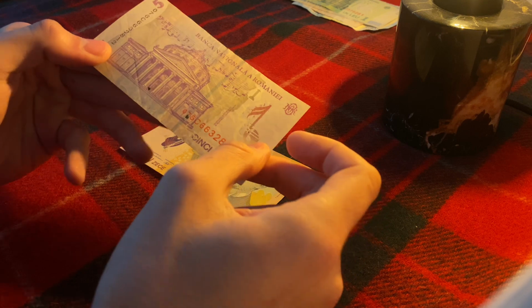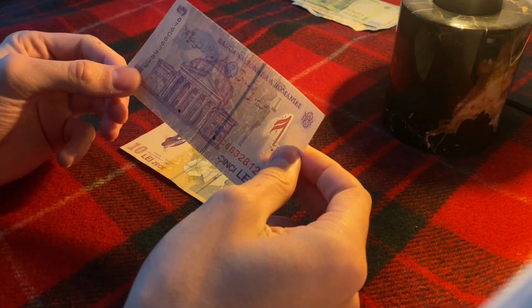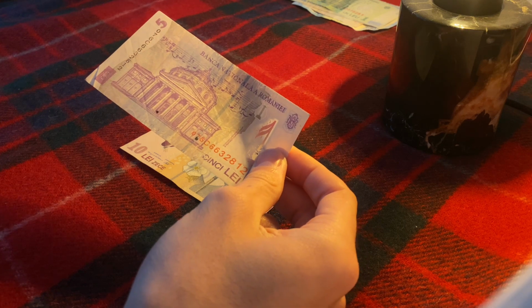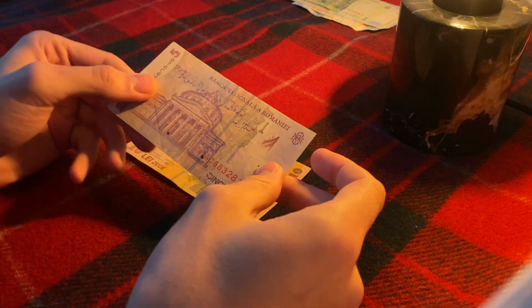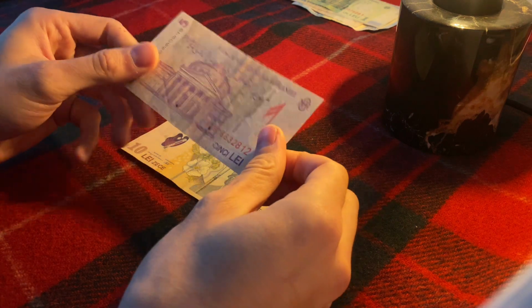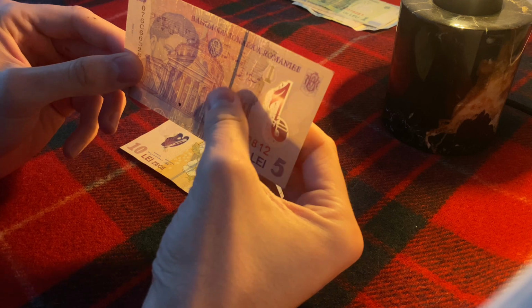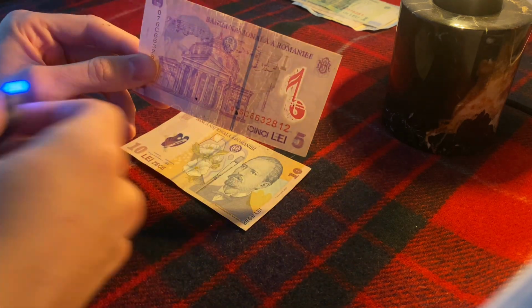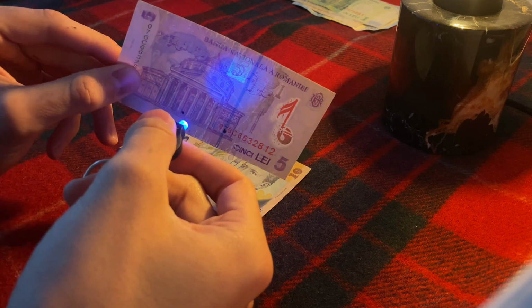And in the back you have Ateneul Roman, which I think is a place for arts in Romania. It has the same security features, and if you shine a light, you can see a 5 that appears.